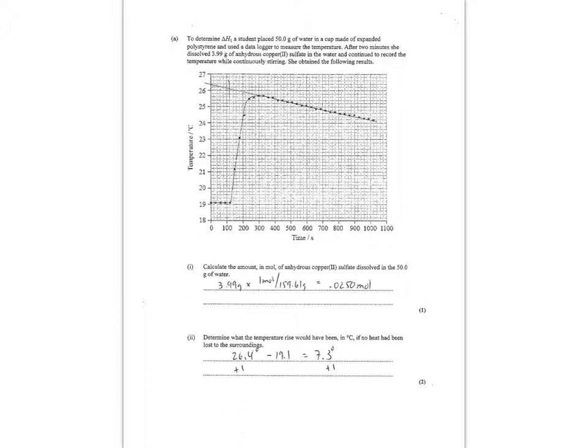part A says to determine delta H1, a student placed 50 grams of water in a cup, and so on. After 2 minutes, dissolve 3.99. Anyway, they ask you to calculate the amount in moles of anhydrous copper sulfate. So they told you it was 3.99 grams. You have the formula on the previous page, so you should have come up with the mass of 159.61. So that's where I got the 0.0250 moles of anhydrous copper sulfate.